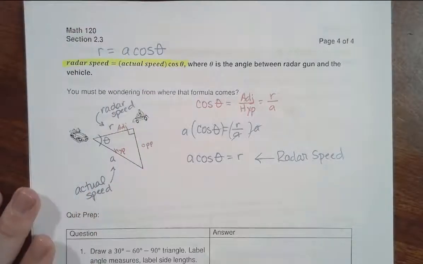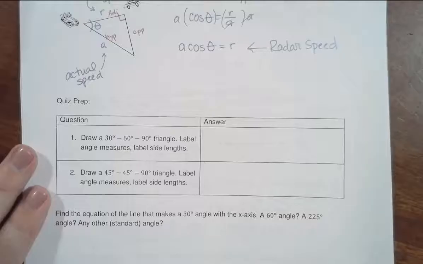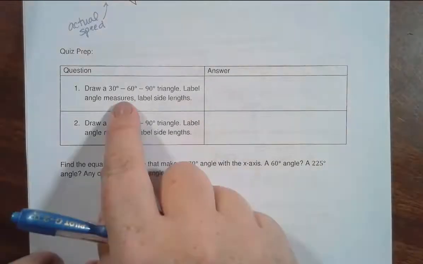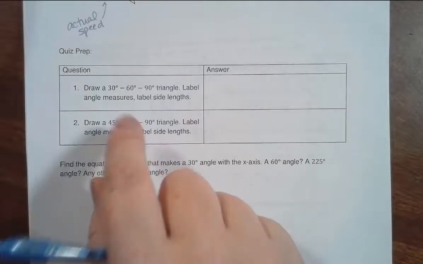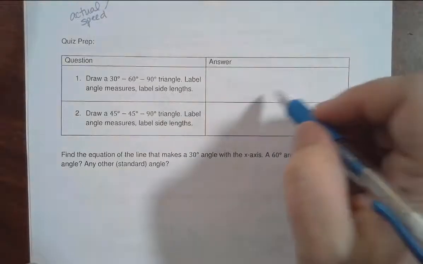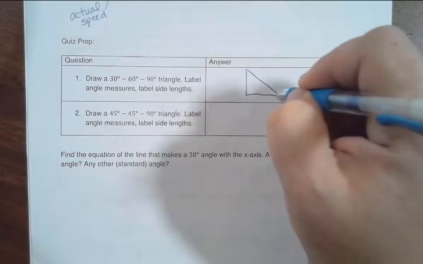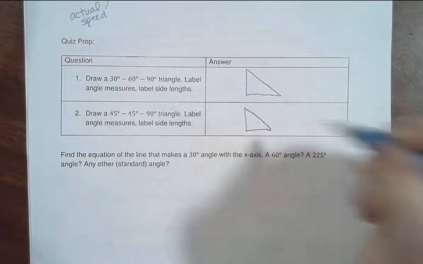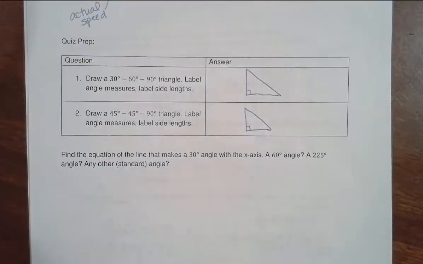Okay. All right. The last thing that I want to show you, normally I give a quiz after this section just to make sure we're always thinking about our 30, 60, 90 triangle and our 45, 45, 90 triangle. So I want to give you just a second to pause this video and really quickly draw me those two triangles. Just because we never want to lose our ability to find those values. So label it with the angles and label the side lengths, and then when you're ready, unpause it and we'll go over it. Okay?